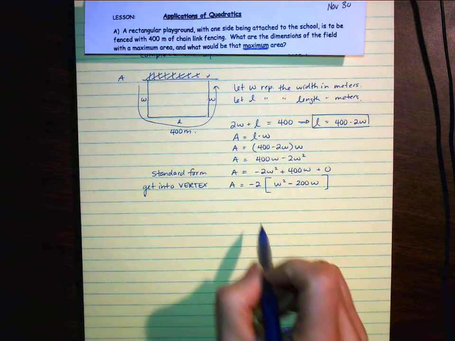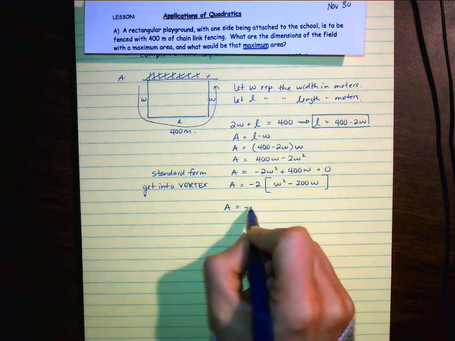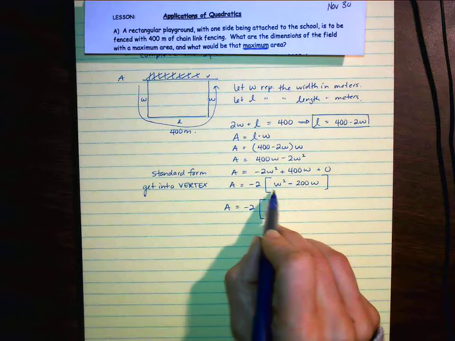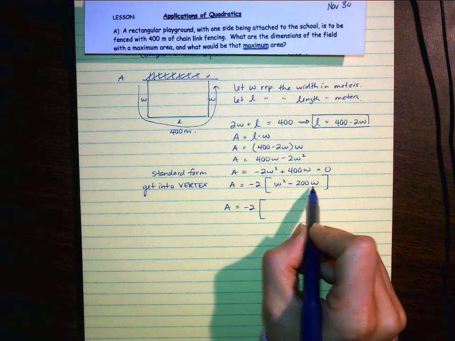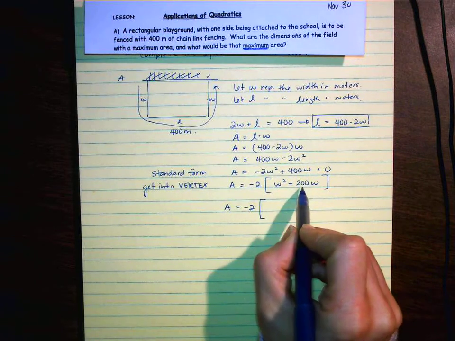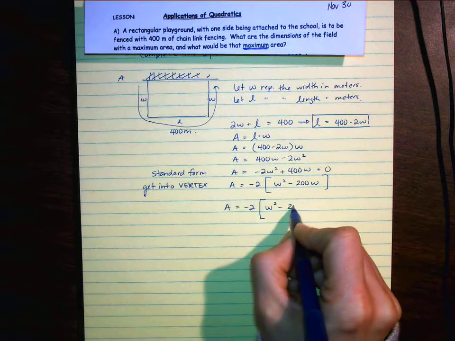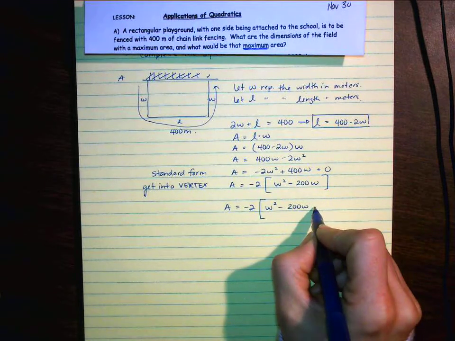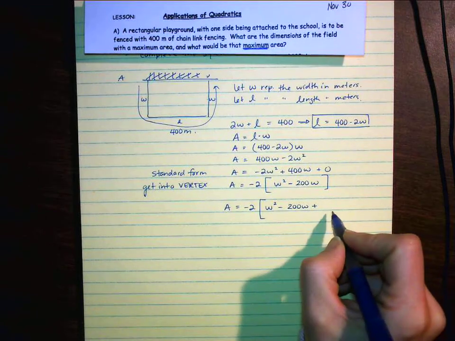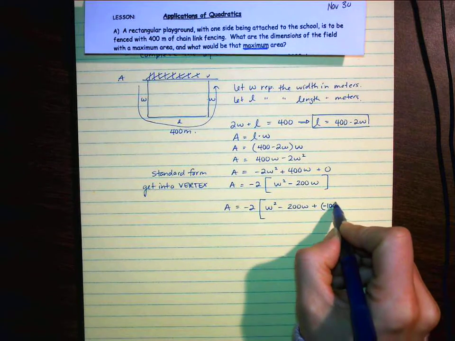We just want to factor out the coefficient. So what we'll do next is make what's in here a perfect square. That means we need to add a third term, and we're going to take this negative 200 and divide by 2, which is going to give us negative 100, and we're going to square it.